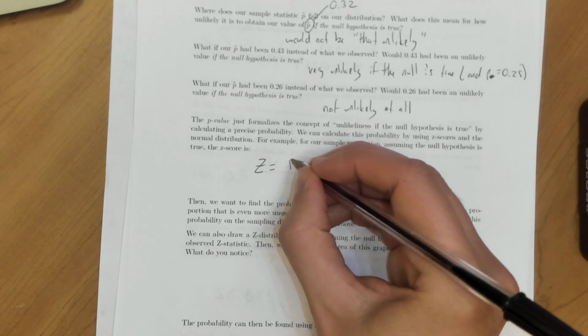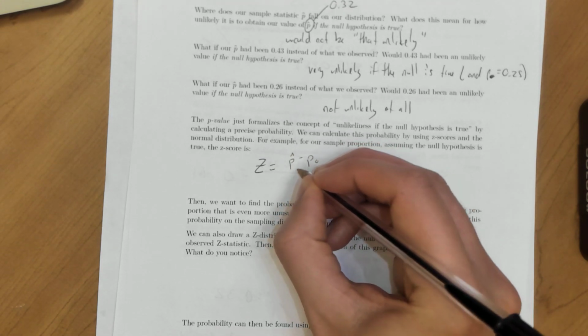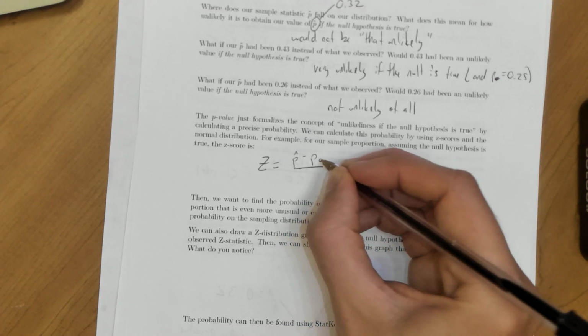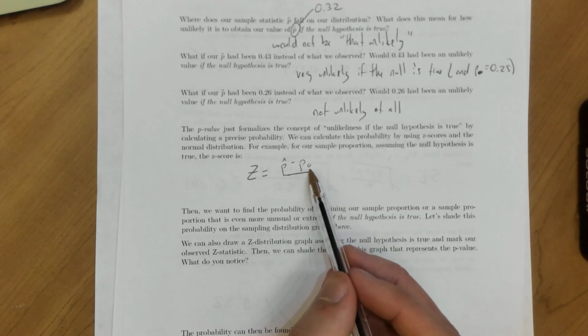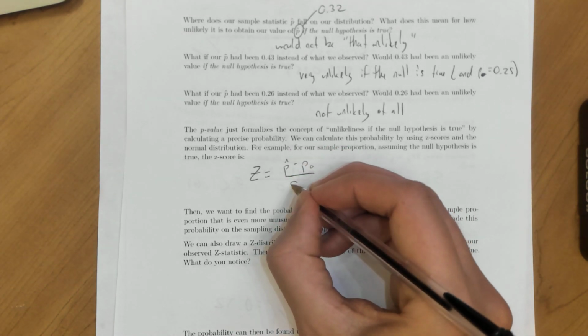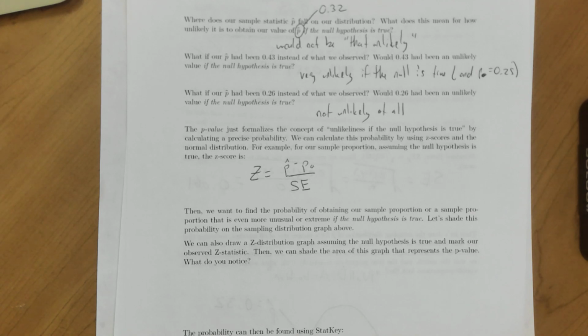Our z-score is going to be our observed sample proportion minus the mean of that sampling distribution, which was p naught, so it was centered at 0.25, divided by the standard error that we calculated earlier, which is the standard deviation of that sampling distribution.